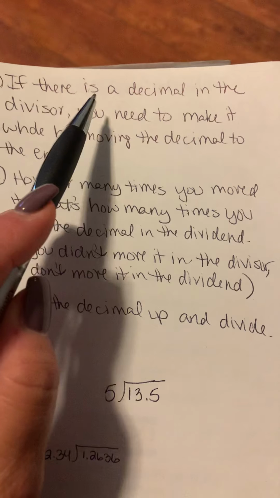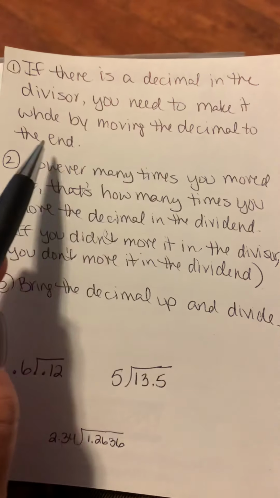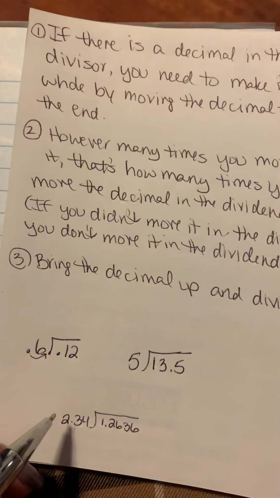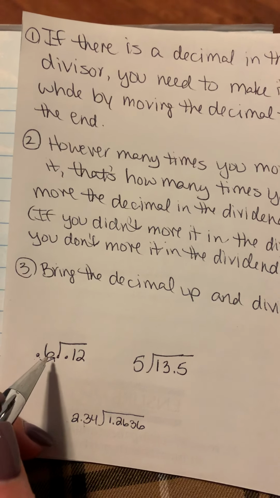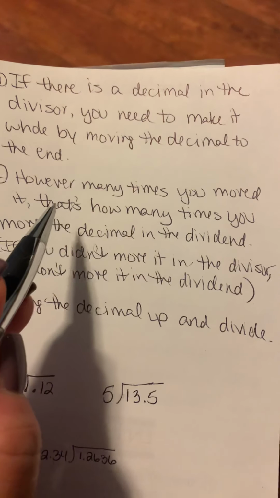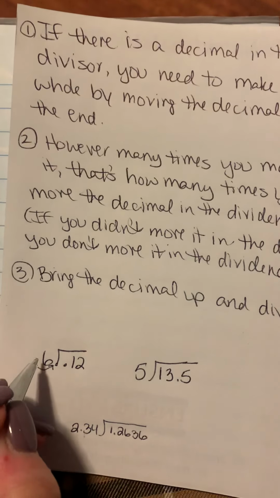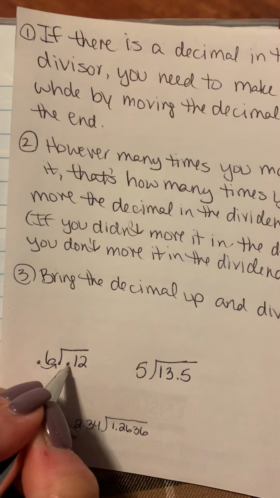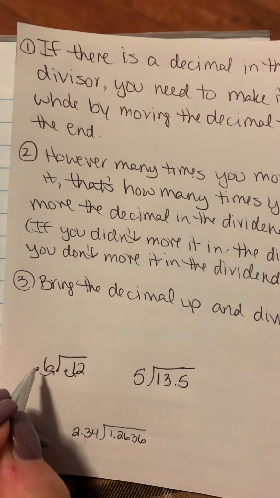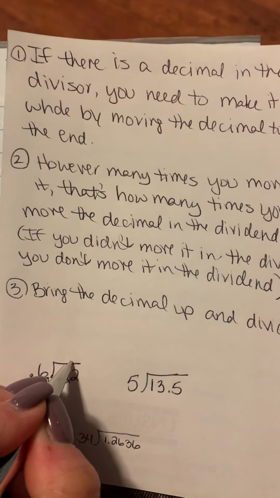So this says, if there is a decimal in the divisor, you need to make it a whole by moving the decimal to the end. So if I was doing this problem, that means I'm moving the decimal 1 point this way, and 0.6 now becomes 6. However many times you moved it, that's how many times you move the decimal in the dividend. So if I moved this 1 time, then I'm going to move this 1 time. You don't just scoot them both to the end. You move this once, then you move this once, and bring the decimal up and divide.